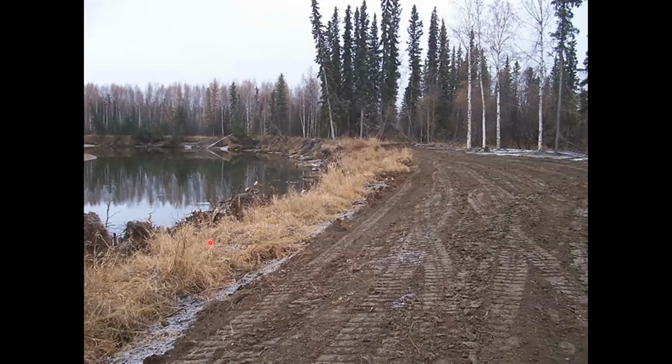A lot of the material, like Emily was saying, can be harvested locally. This particular gentleman actually harvested his root wads and his vegetative mat from the airstrip he was building. He knew he wanted an airstrip, so he just harvested his materials from the airstrip.